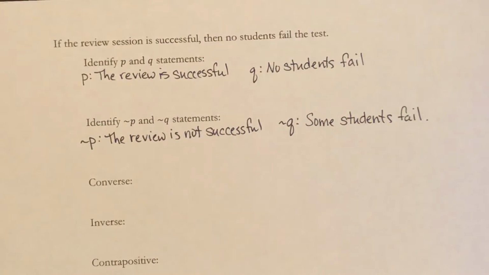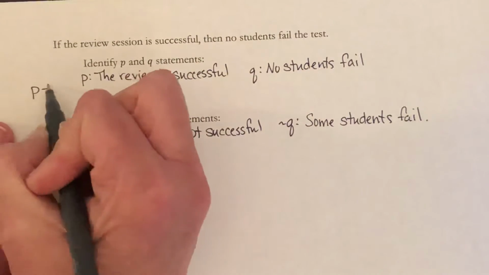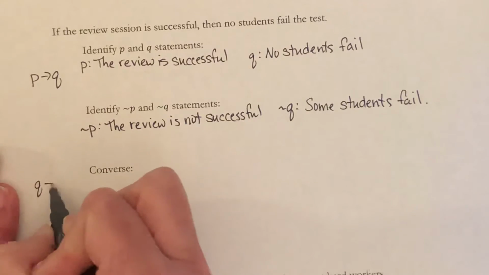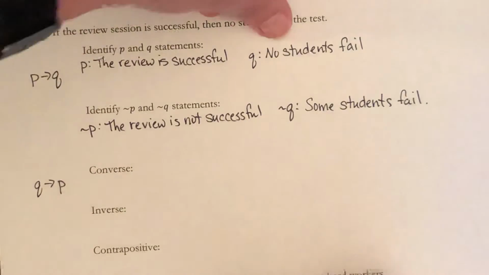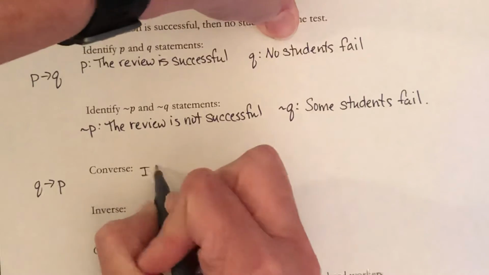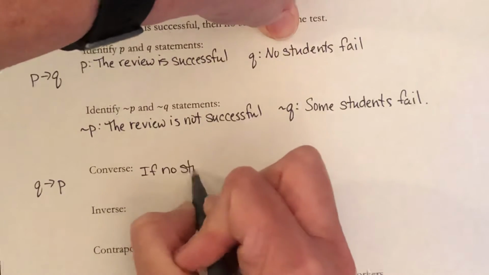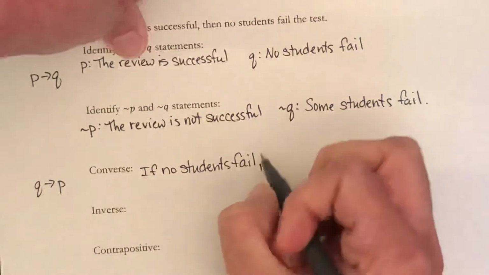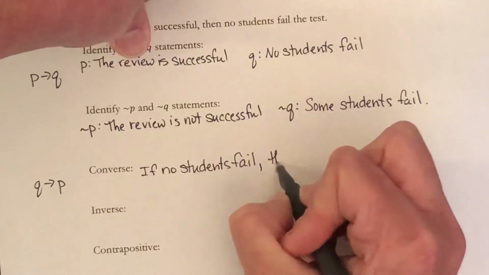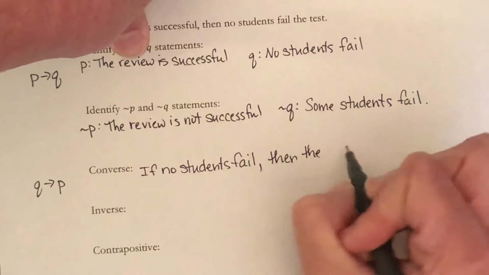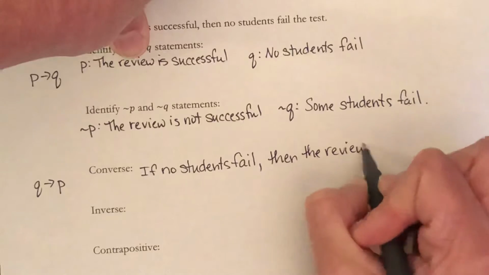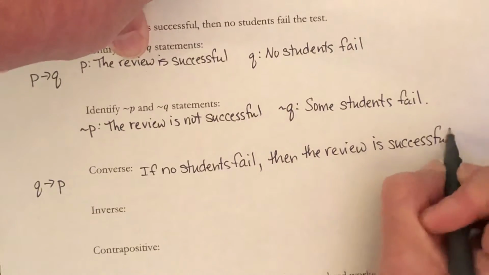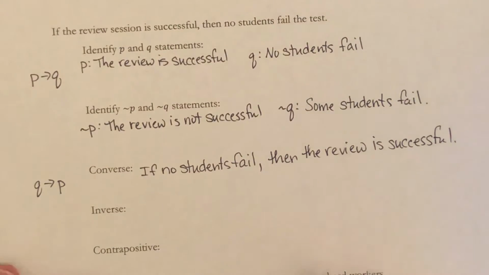Okay. So our original statement is if P then Q. The converse is if Q then P. So if no students fail, then the review is successful. Okay.